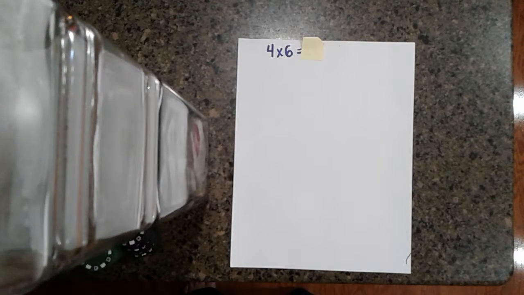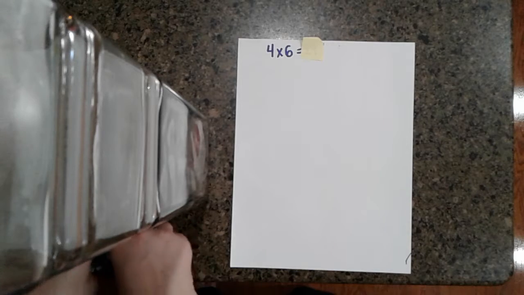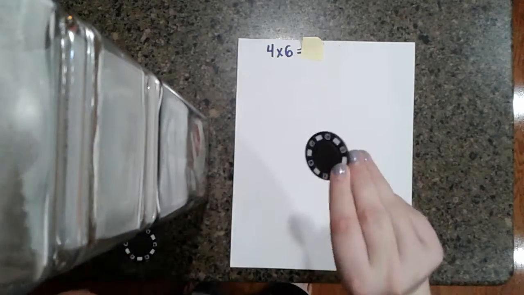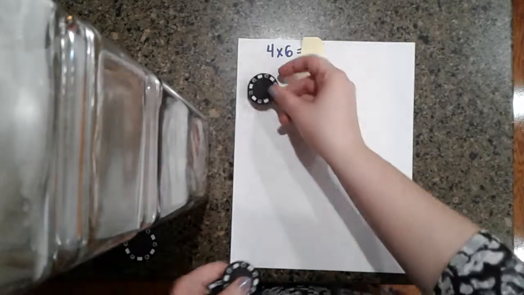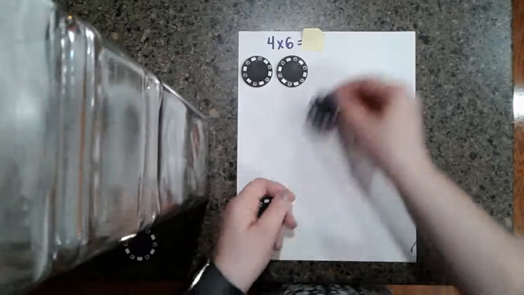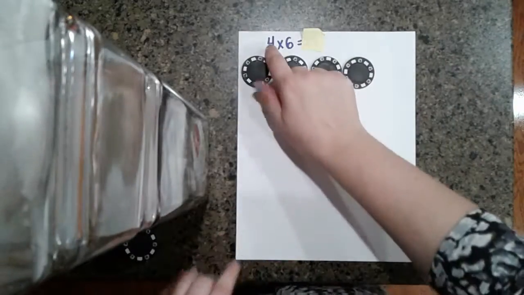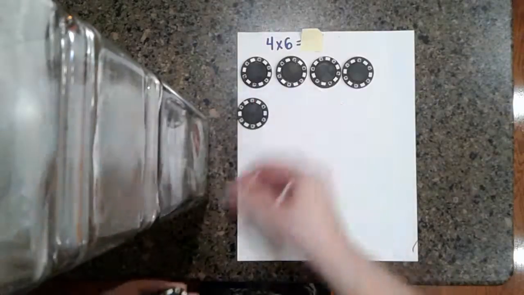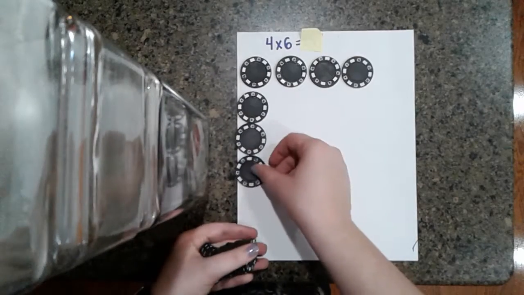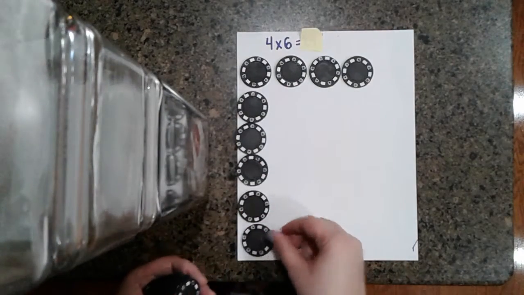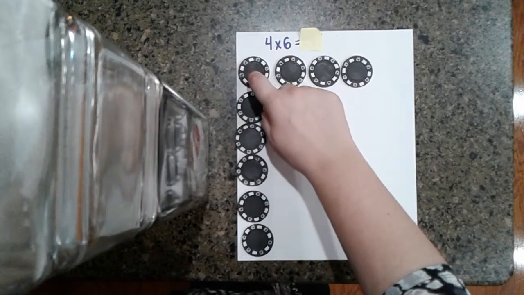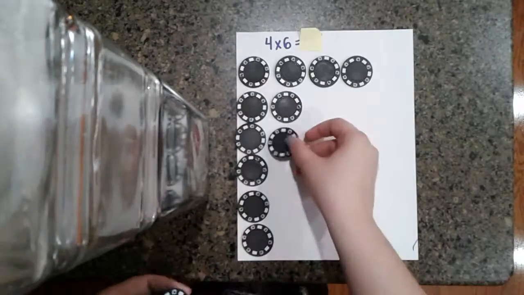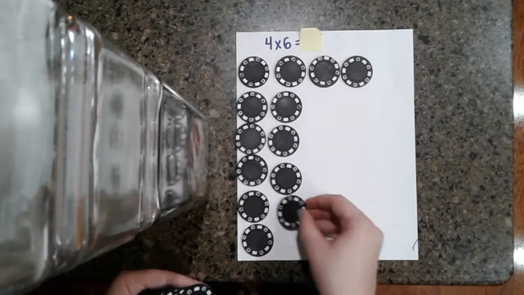Now to represent this, we are going to make an array using poker chips or any other kind of counter you can find. We're going to start by going 1, 2, 3, 4 to represent the 4, and then we're going to go down by 6. 1, 2, 3, 4, 5, 6. That's saying for each piece of paper, there are 6 total. And so we're going to go ahead and fill in the array.